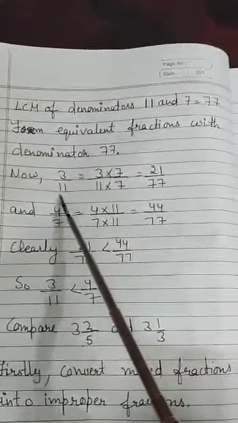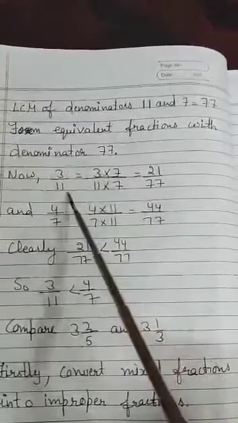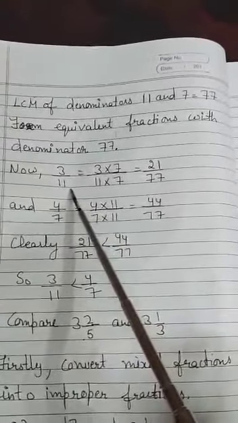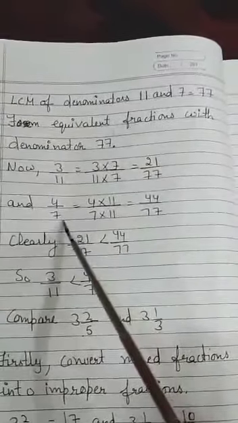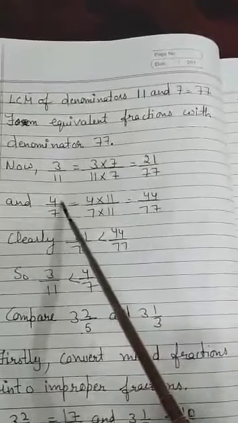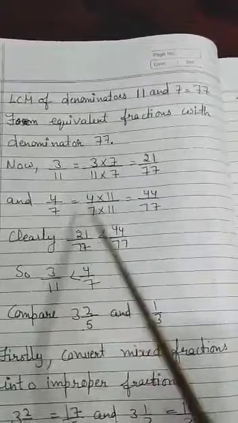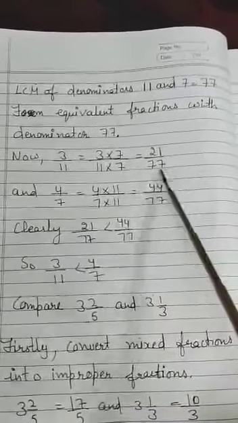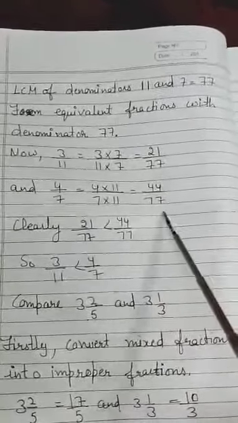3 upon 11, 11 into 7 is 77. So we multiply numerator and denominator into 7. Similarly, 7 into 11 is 77. So we multiply 4 upon 7 into 11. Right? Numerator and denominator into 11. 44 upon 77. Here you can see both the denominators are same.